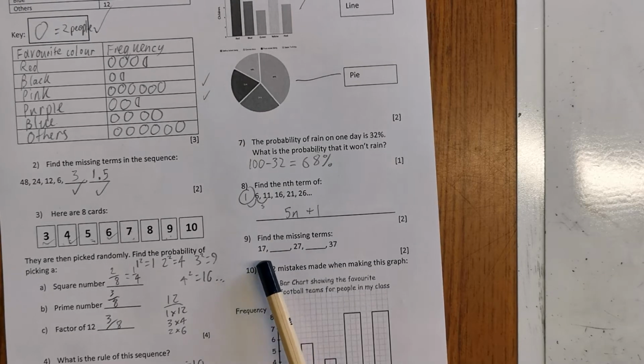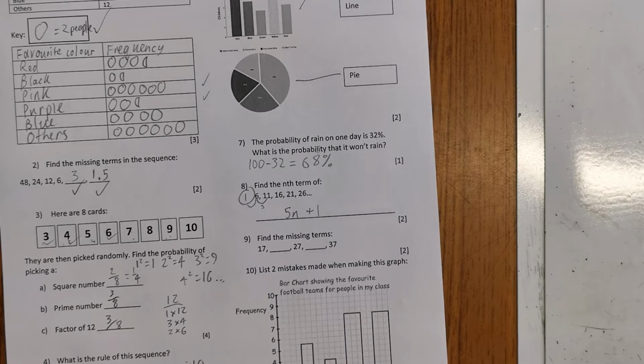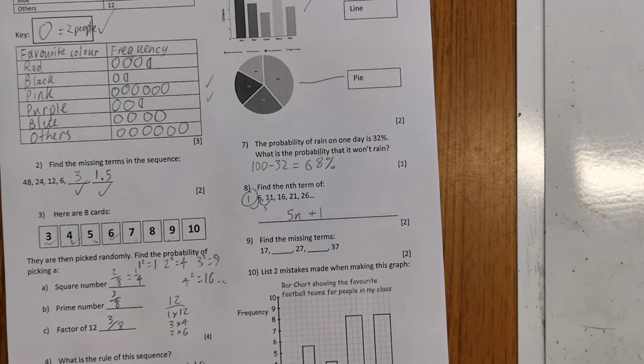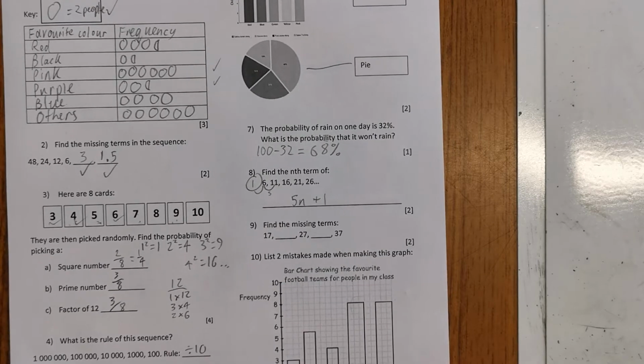All right, find the missing terms. So here to here to here, apologies if you can hear next door, I'm in M3 at the moment, so I'm next to the nursery. Preschool, whatever it's called, sorry. Okay, sorry, back to this.